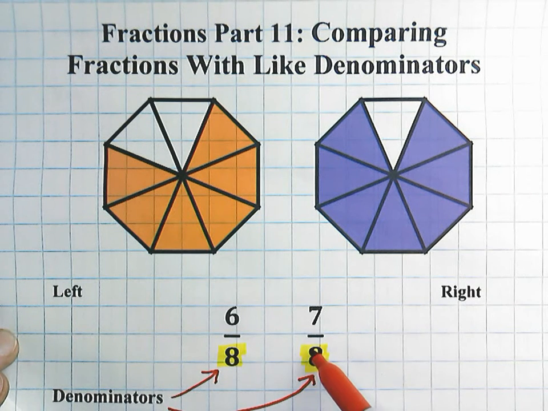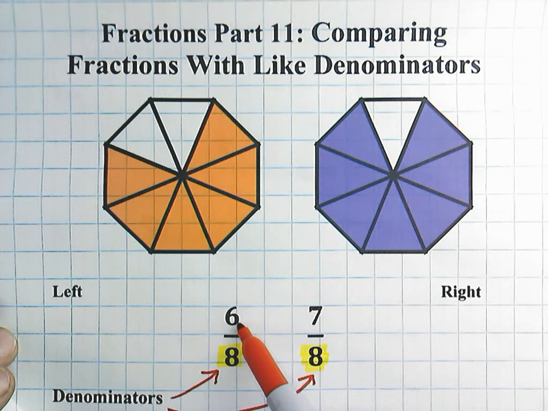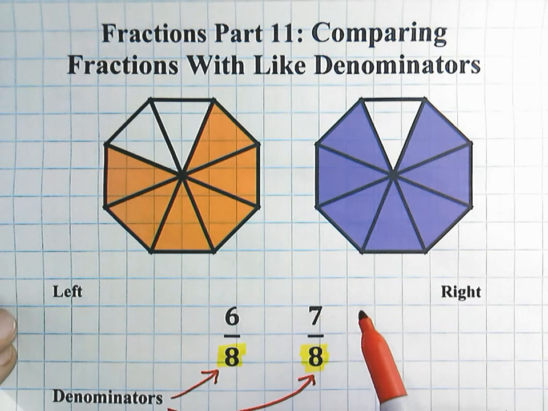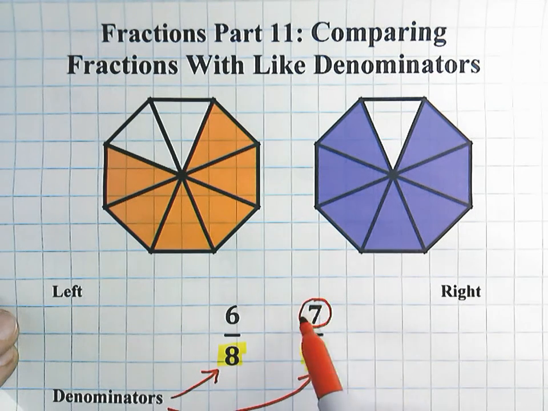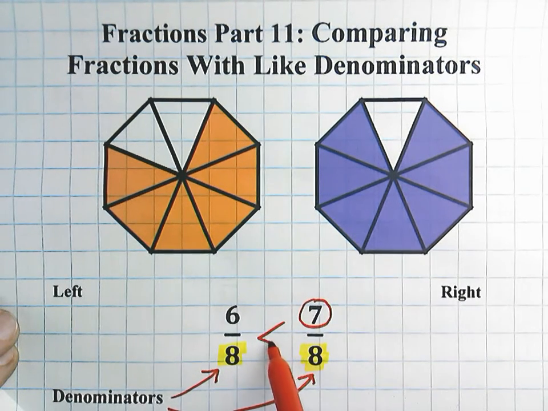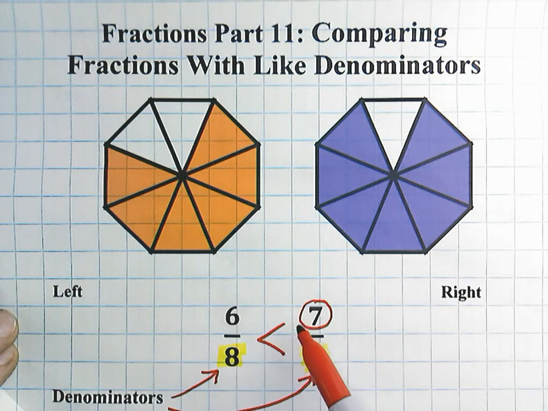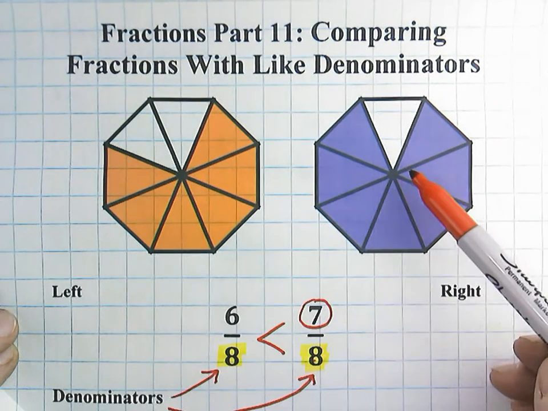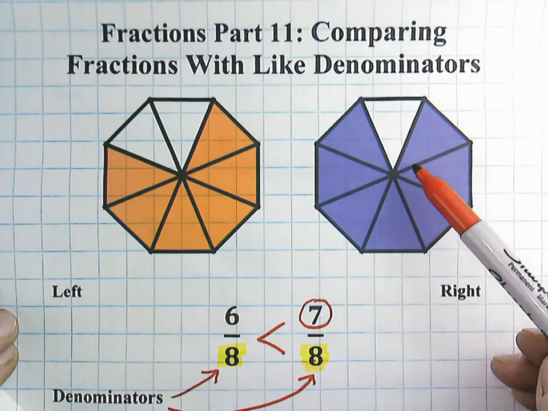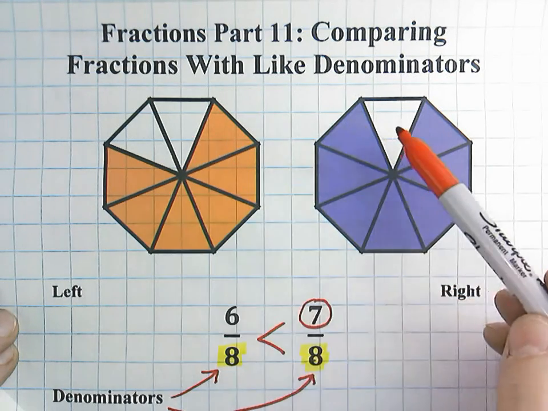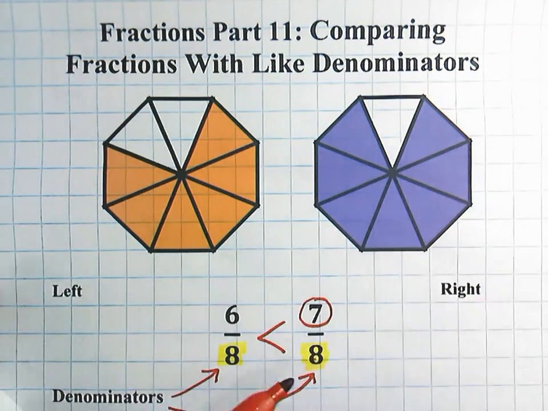Since they're both the same on the bottom, the only thing that we have to do is check the top number. And I can see on the left I have 6. On the right I have 7. 7 is greater. So we would read this as 6/8 is less than 7/8, using our strategy of just checking the like denominators on the bottom. And if they're the same, we can just compare the top. And you can see our fraction models on the top show that here we're missing 2 spaces, and here we have 1. So 7/8 is greater.